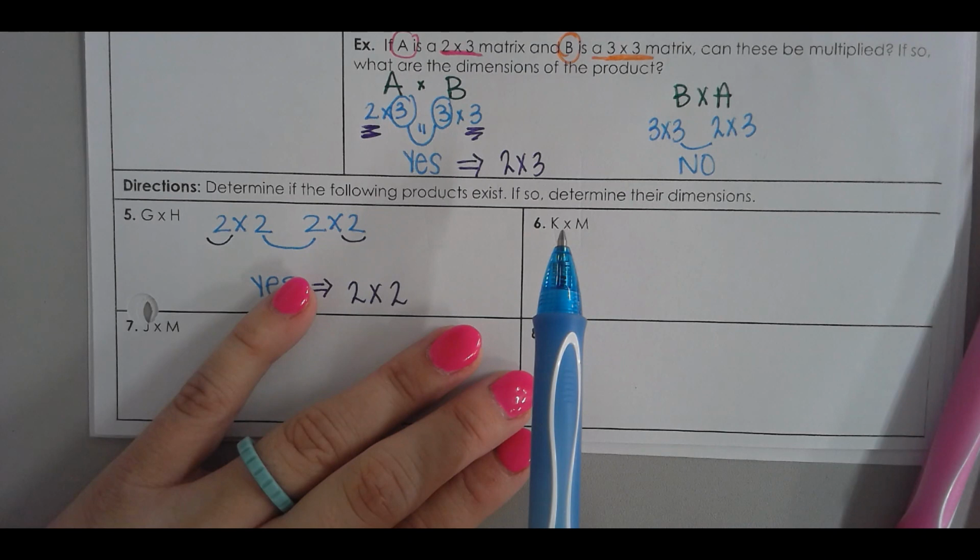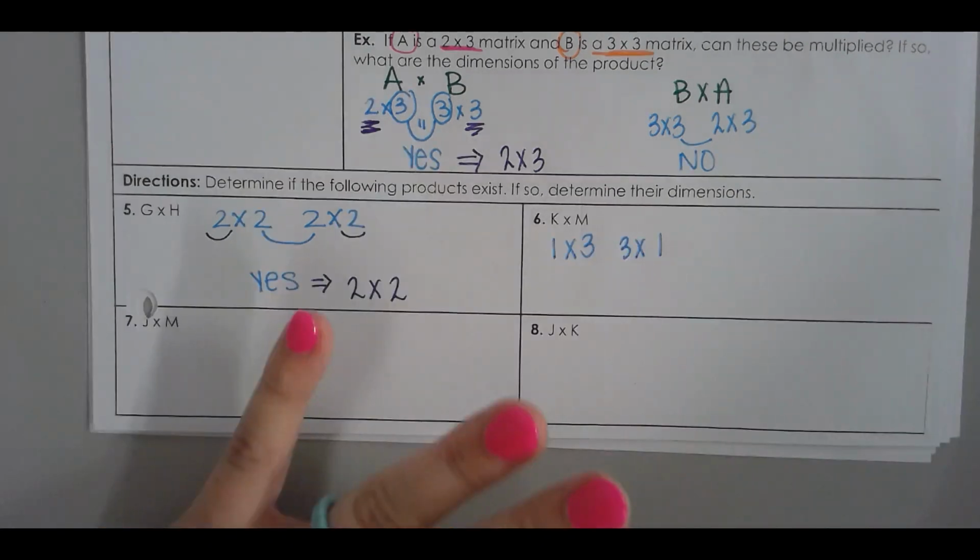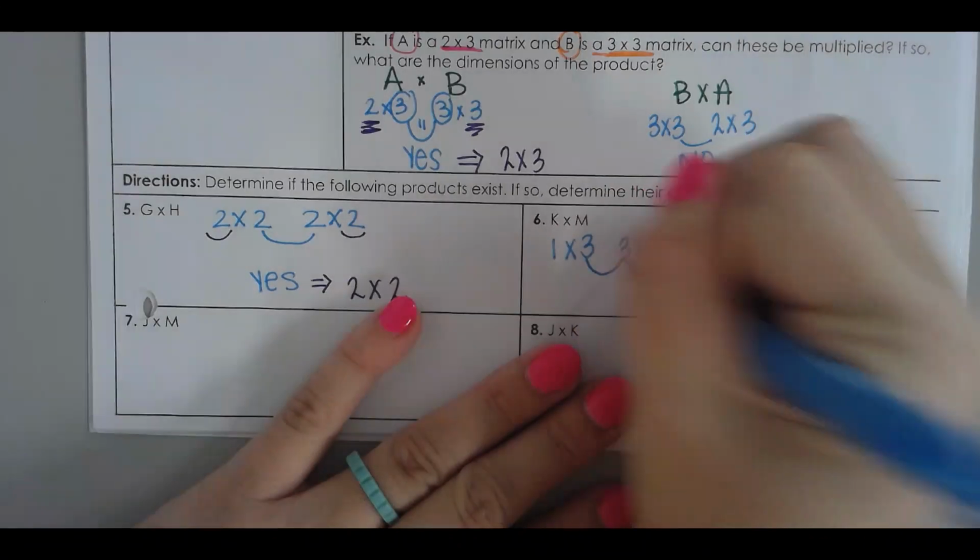Number 6, K. 1 by 3. Clayton, what are the dimensions of M? Andrew? Nope. Kylie, is it going to work? Yes, it is.